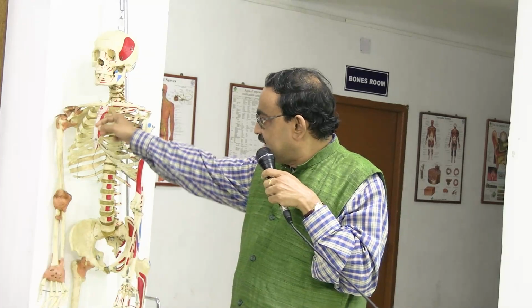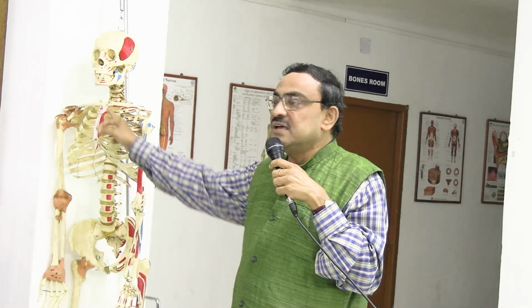In the lower two spaces are open, so no arteries are present in the anterior aspect. So here is the internal mammary artery, from where two sets of arteries are coming out in each space.